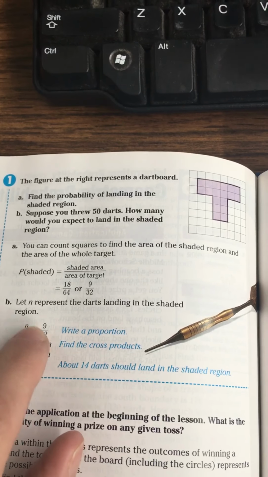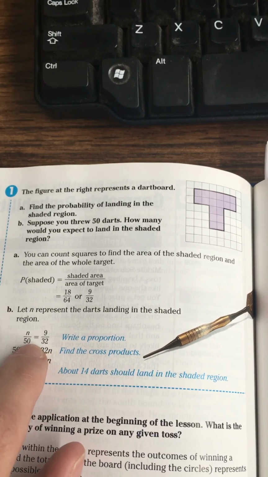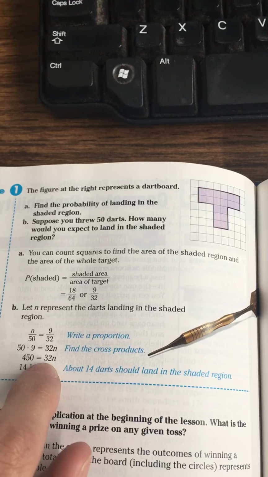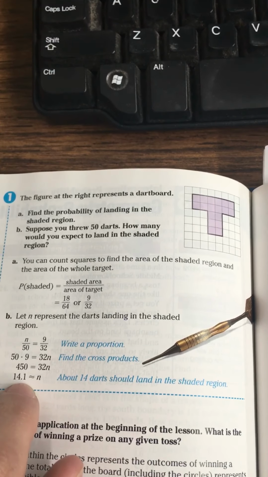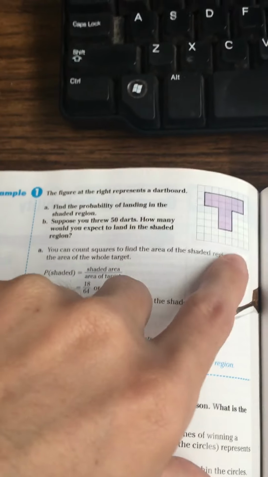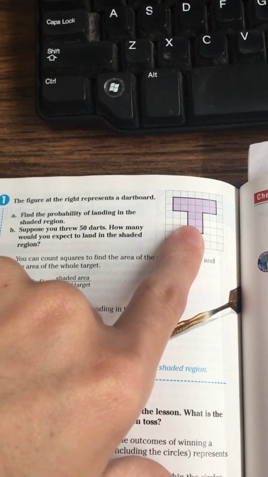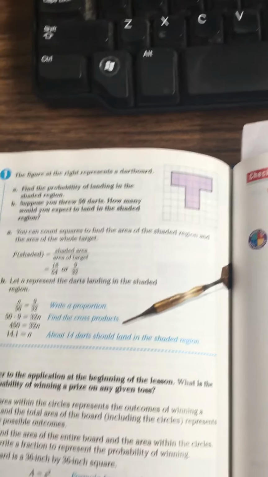Okay? The next thing they did, they cross multiplied. N times 32 is 32N. 50 times 9 is 450. That 450 equals 32N. They divided by 32. They got N equals 14.1. So if you throw 50 darts, you have a chance of hitting this T right here a little over 14 times, okay? That's your example problem.